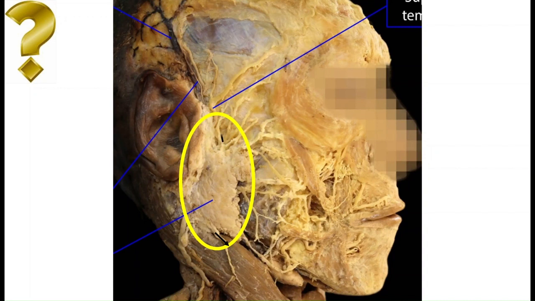And if you look at the periphery, especially the anterior periphery of the parotid gland, you can see these white structures. These are branches of the facial nerve. They are coming out of the gland, and the facial nerve is inside the substance of the parotid, and this is a problem.